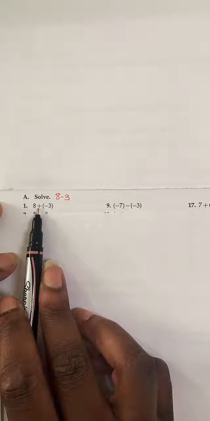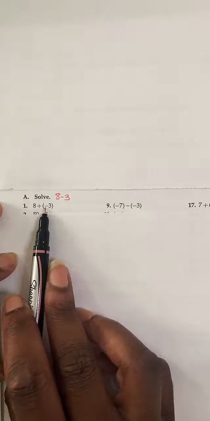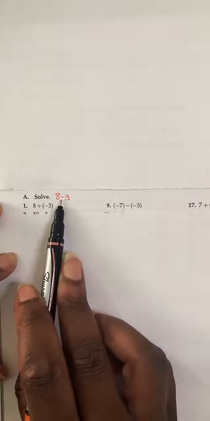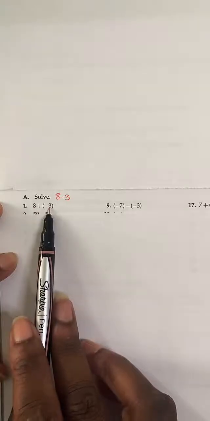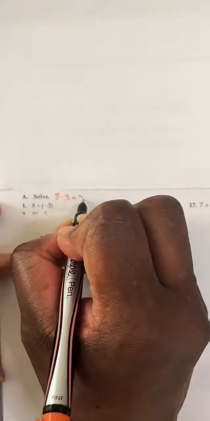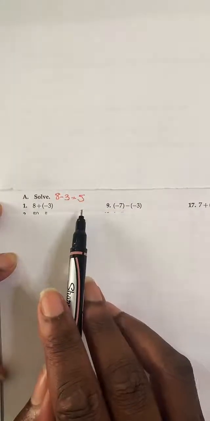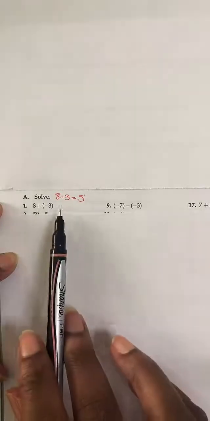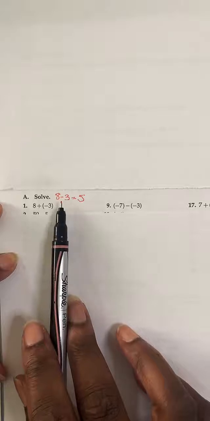When you combine a plus and a minus, it gives you something negative. So think about it. You have $8. You spent $3. That means you have a total of $5 left. Notice that you having $5 left means a good thing. When you're able to go shopping and bring some money home, it's a good feeling, right? So the same thing is happening here.